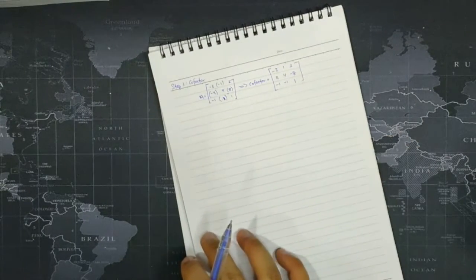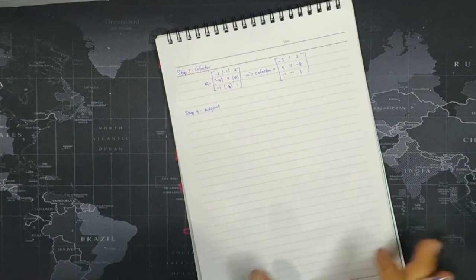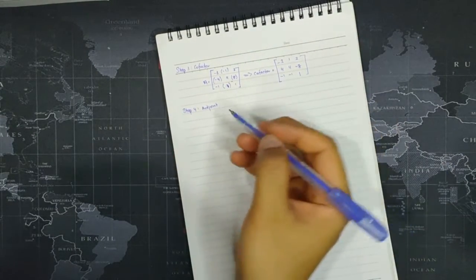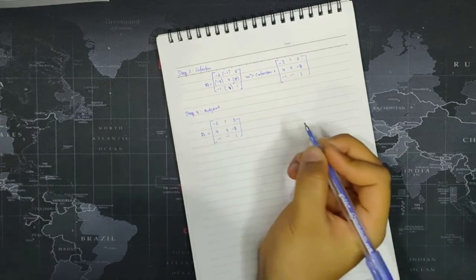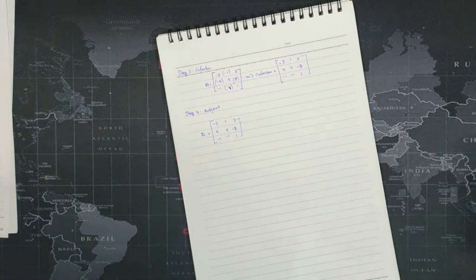You go to the next step, step 4. Okay, I wrote back the cofactor. The adjoint needs to change from row to column.